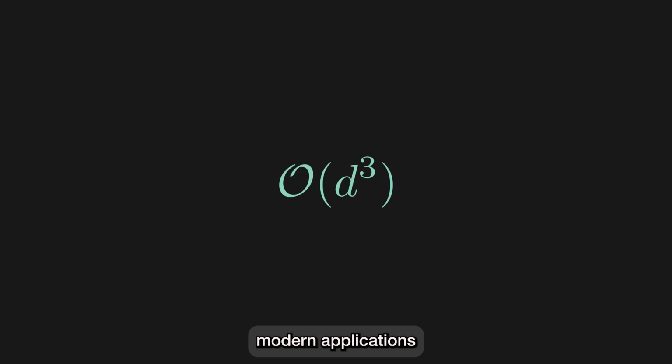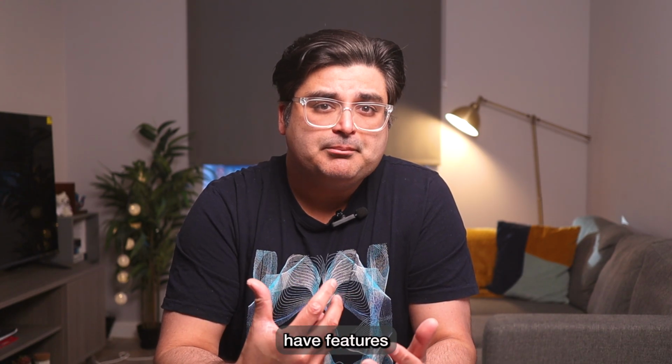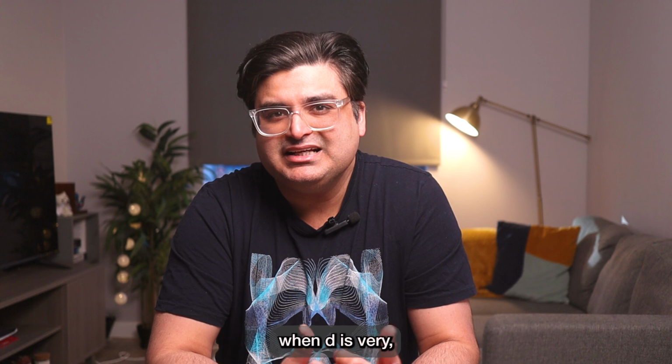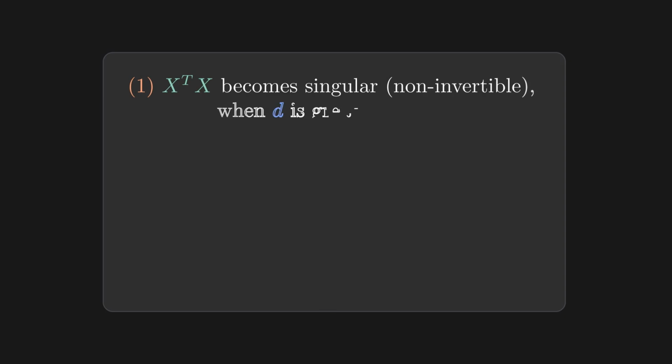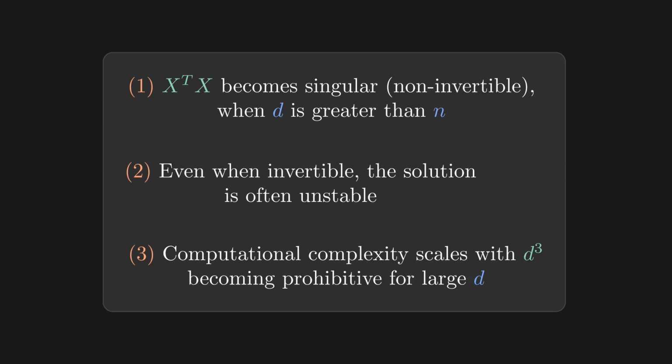In modern applications, we encounter this problem when we have more features than the number of observations, or mathematically, when d is very, very large compared to n. And this creates several problems. Number one, X transpose X becomes singular, non-invertible, when d is greater than n. Number two, even when invertible, the solution is often unstable. And three, computational complexity scales with d cubed, becoming prohibitive for large d. So what do we do?